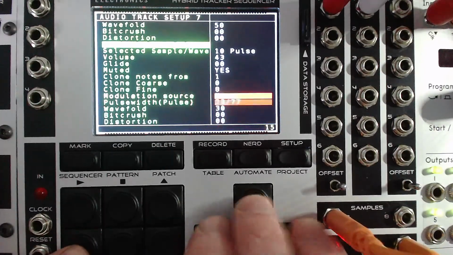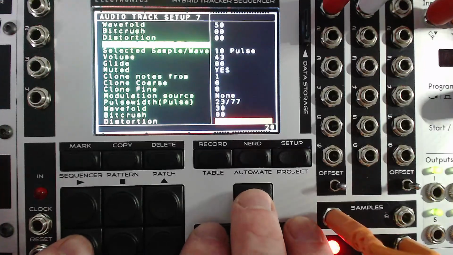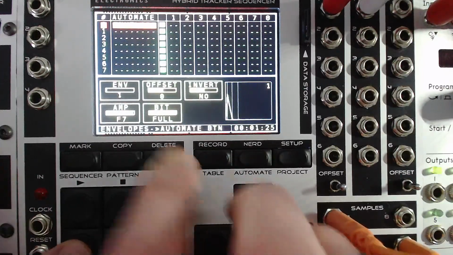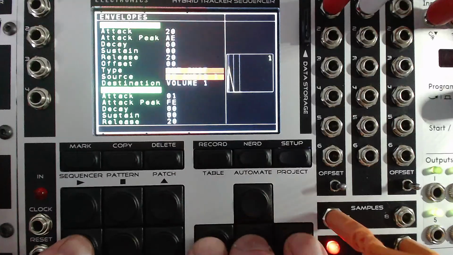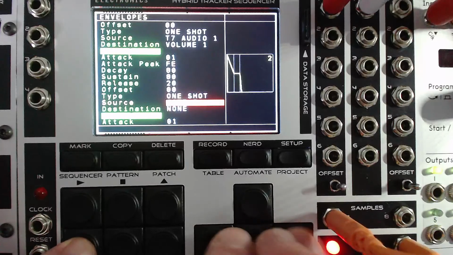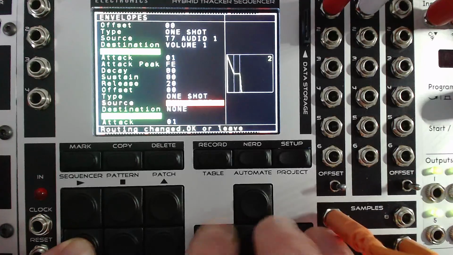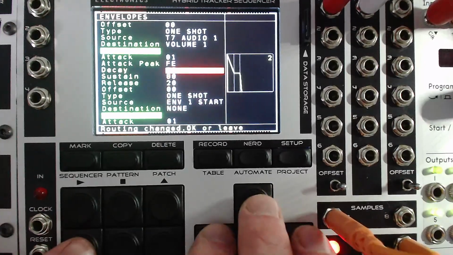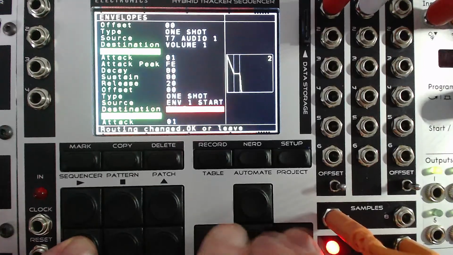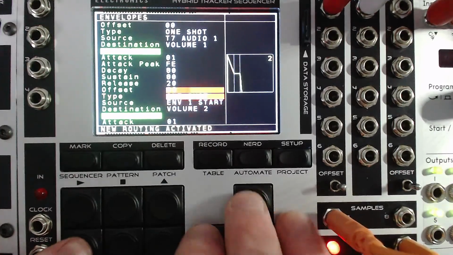Yes, and there was that thing about adding the envelopes too, if you want to do that. Which I believe you would go about doing by, let's get rid of this first, taking a second envelope and saying source clone 1. Or actually, this could be source envelope 1 start, so it triggers at the same time. And that goes to volume 2. There we go.